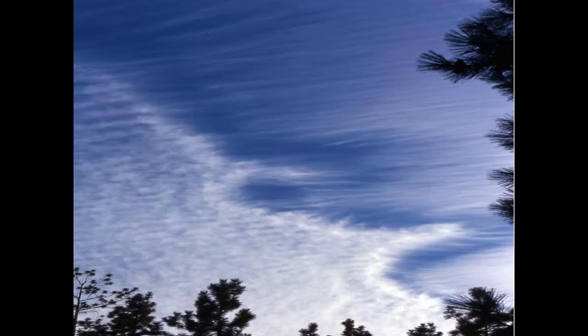This is basically what a warm front is going to look like. Again, you can kind of see the difference here. You can see that line there.